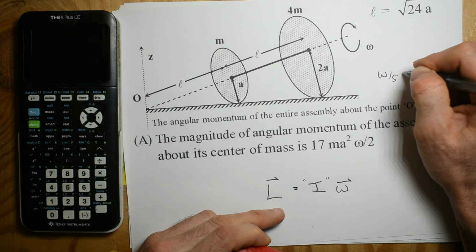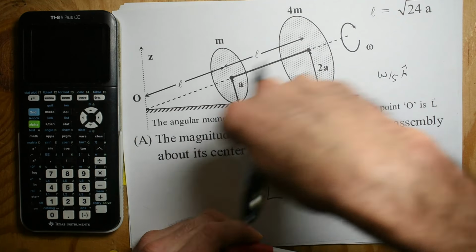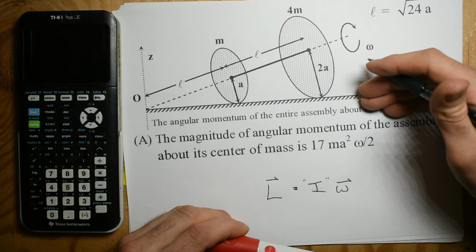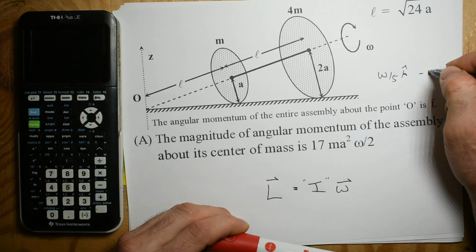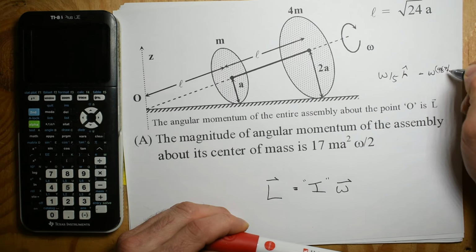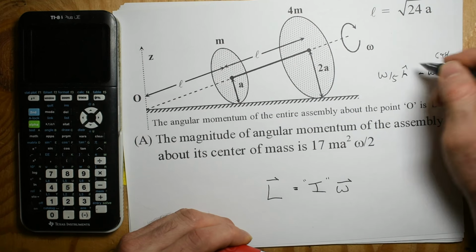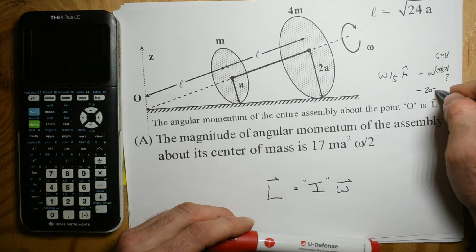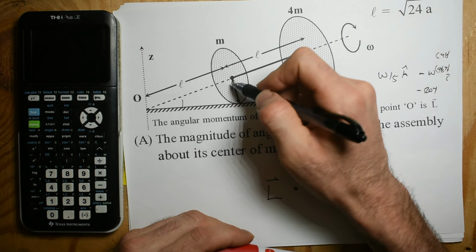So we have omega divided by 5 in the k-hat direction. That's the speed that this thing rotates all the way around one full time. And then we have this omega, which has two components. Mainly it's going to be in the negative, so you have about 98%, or 0.98, of this omega in the negative i hat direction, and then you're going to have a negative z hat component, which is about 20%, just based on the geometry here. You have almost a 1 to 5.